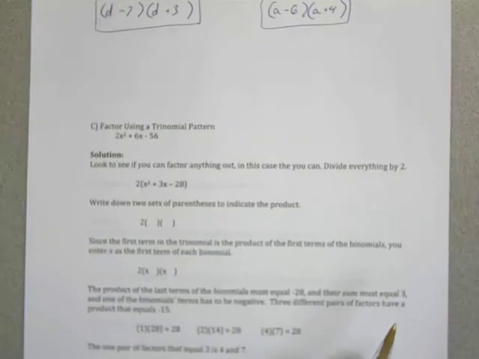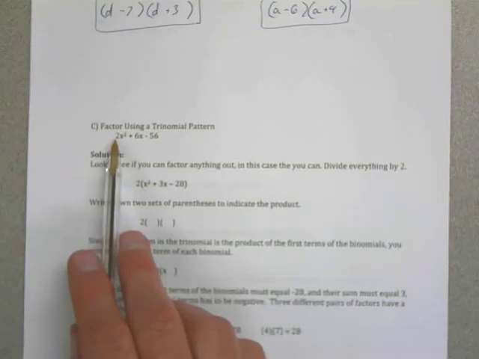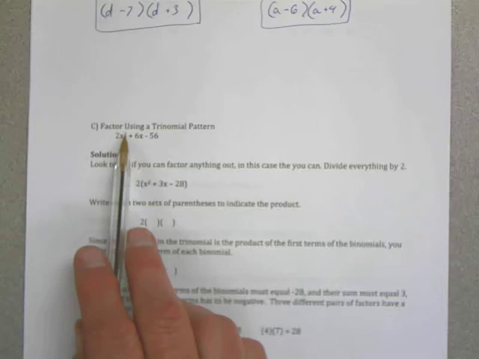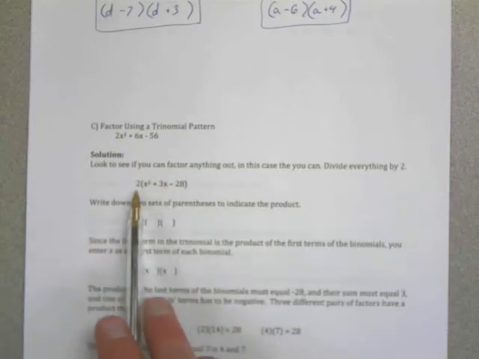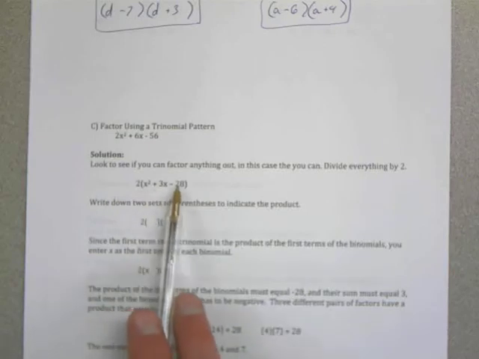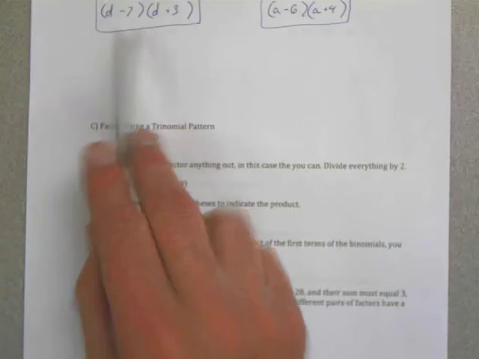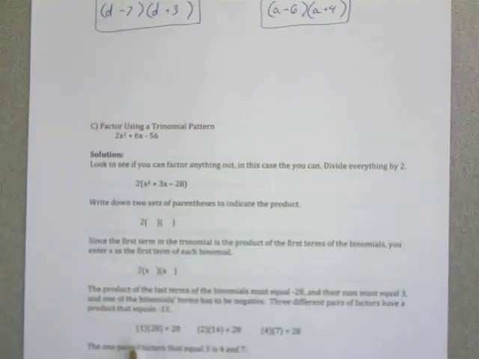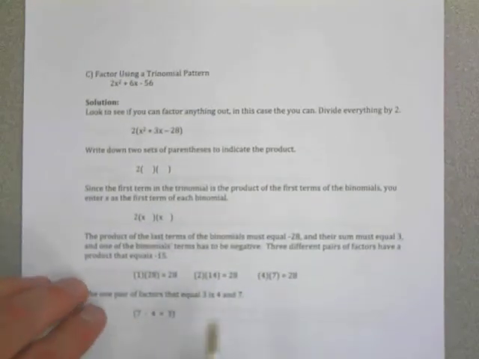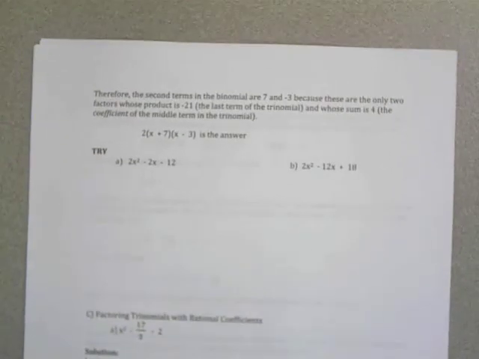When we look at part C, we see that we have a coefficient in front of the x squared, so we've got to do something different. You see if you can factor things out. So I can take a 2 out of there, and I'm left with x squared plus 3x minus 28, which is the same as up here. So two sets of brackets, put the x up, look for the factors of 28 which will give you 3, and it ends up being 7 minus 4 equals 3. And from that, I just substitute that into the equation, and I'm good to go.